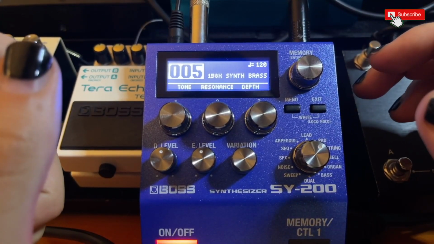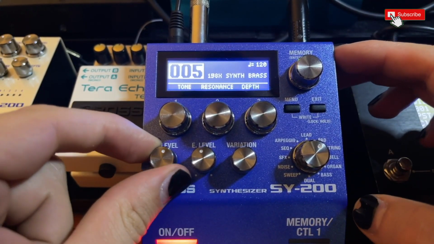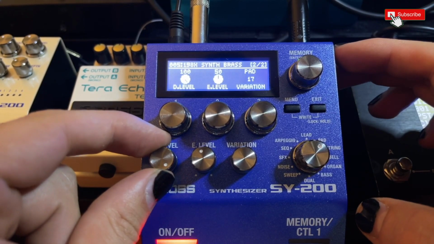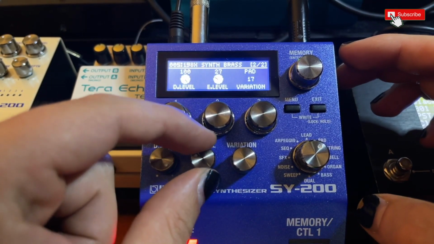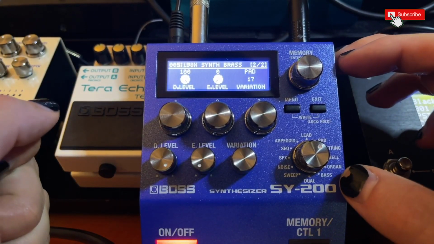You can't just tweak it and then go to a different one and expect it to be the same. All of the knobs are not going to match up. It's a preset, so you've got to treat it like a preset pedal. So let me show you exactly what I'm talking about here. If I just change the values of these knobs, let's turn the direct level to 100 and the effect level to 0. Wait for it to come out.